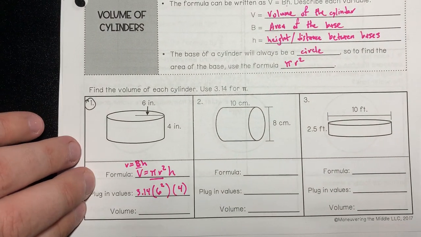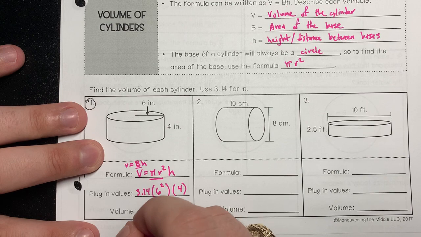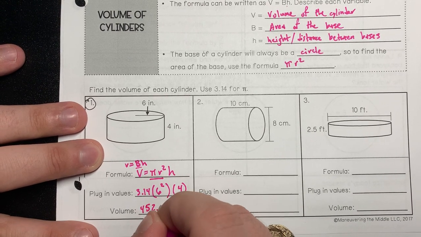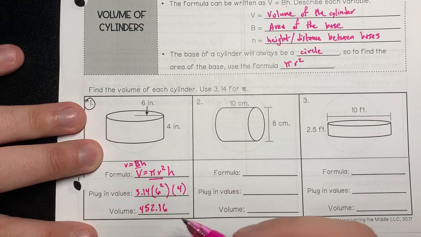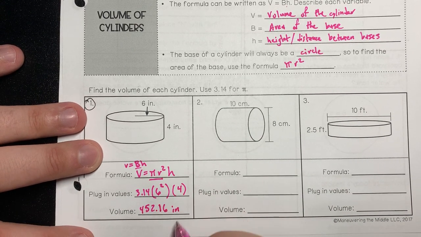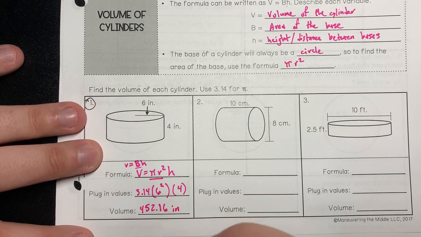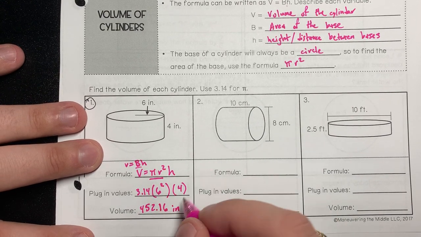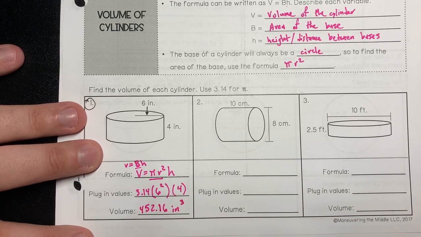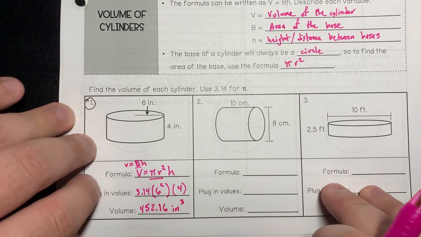And so that will be our volume. And usually whenever we do area, we'd square this inches, right? We'd square the units. But because we're working in volume, we're actually going to cube it because we're working in a 3-dimensional space, not a 2-dimensional space.